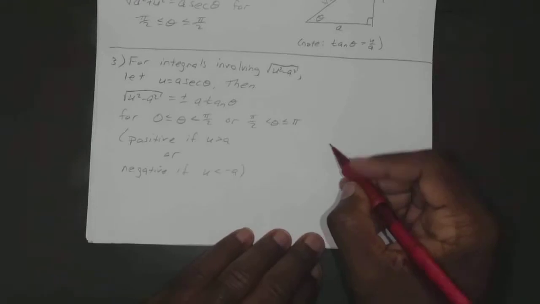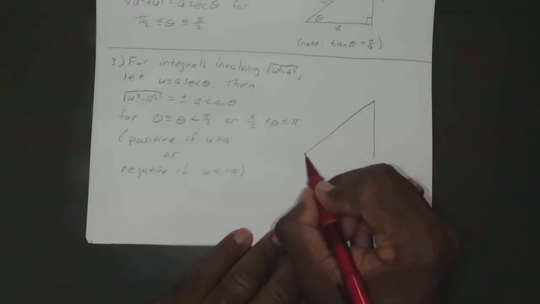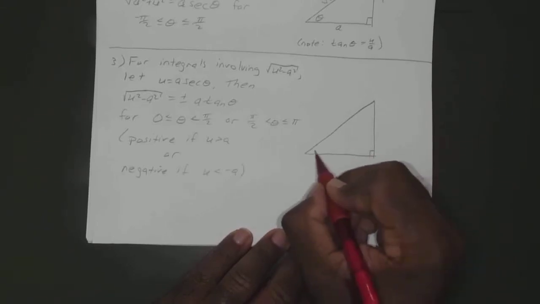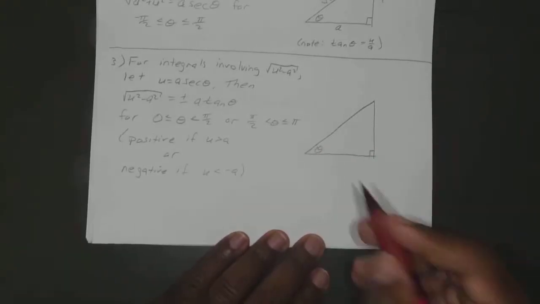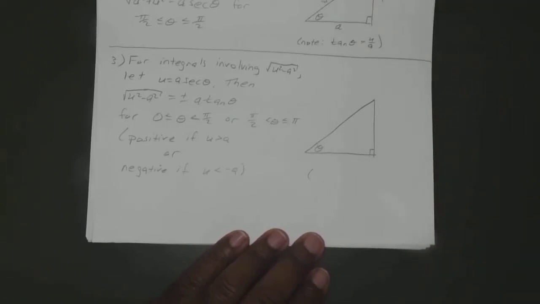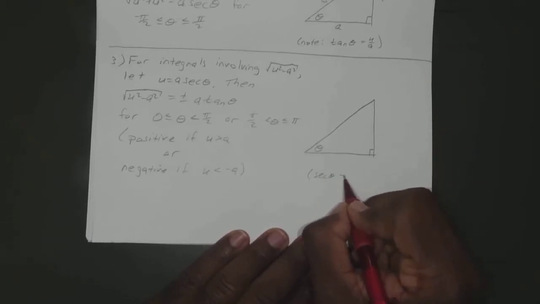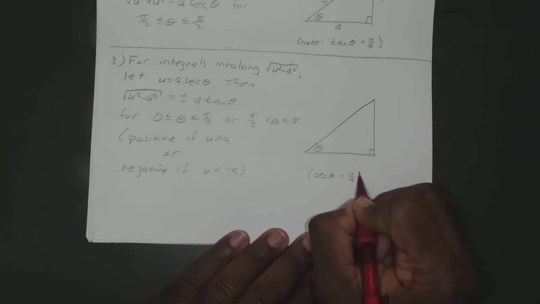Just like the other two, we're going to need our triangle. Just like with these two, you can always draw the triangle. Just remember that secant is equal to u over a. So secant theta equals u over a.